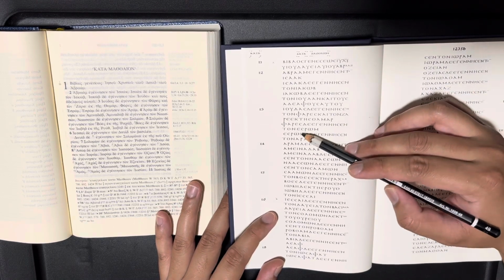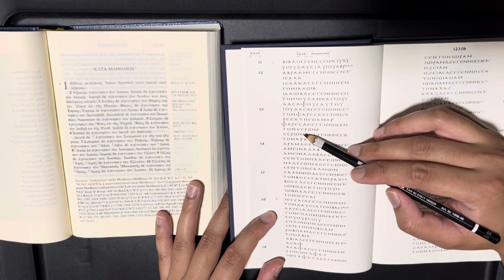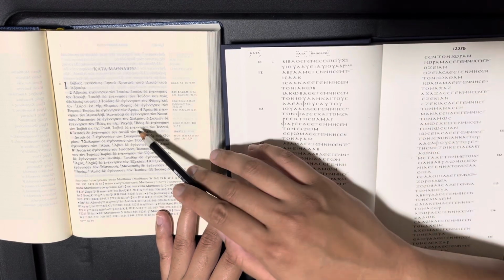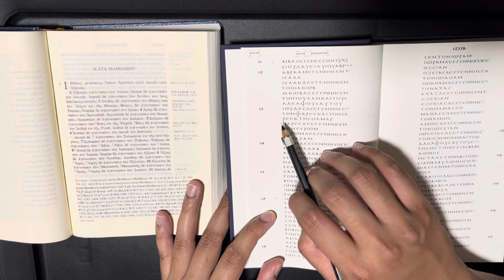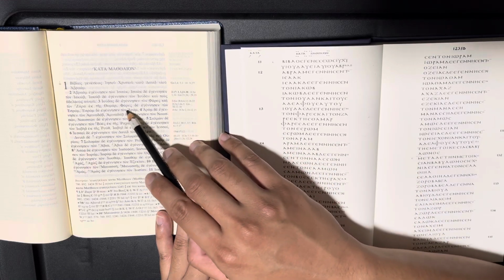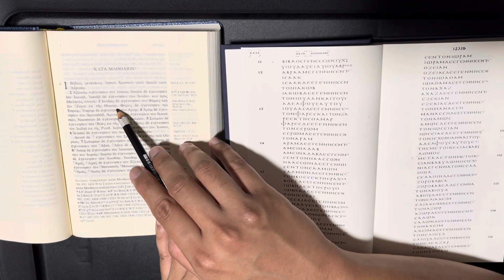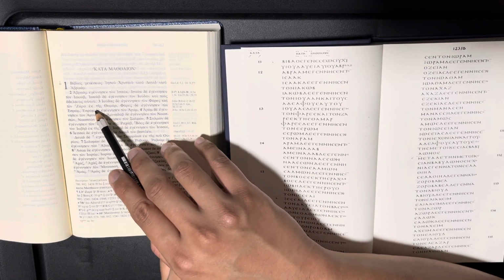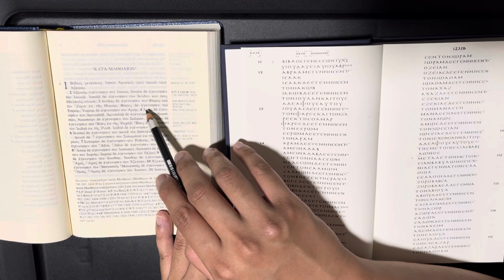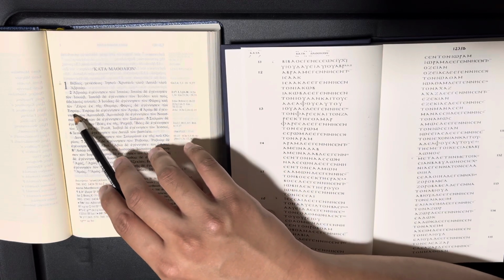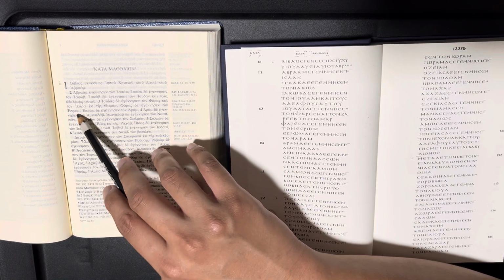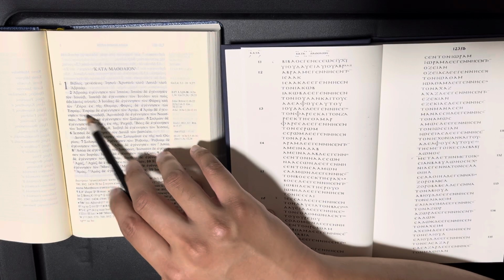And the reason why I know this is Hezron and not Esrom is because we have here, in 1:3, Judas de egenesen ton Phares kai ton Zara ektes Thama. Zara by Thama. Phares de egenesen ton Hezrom, okay.